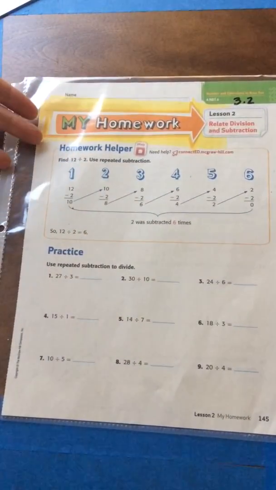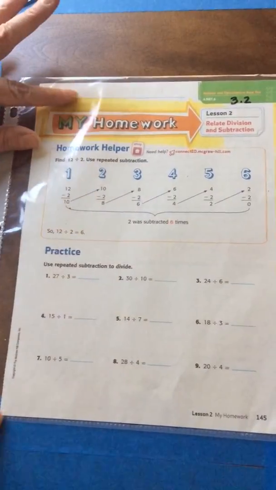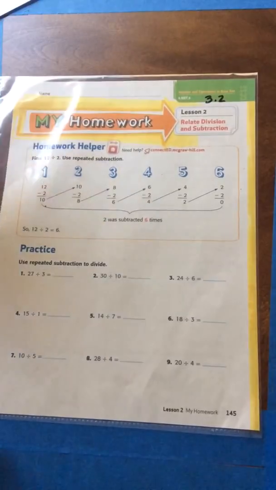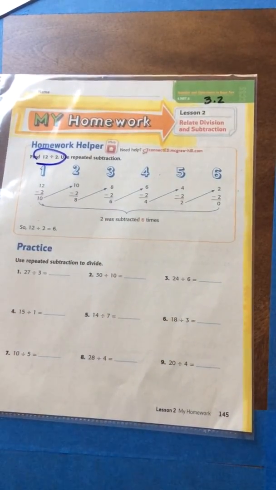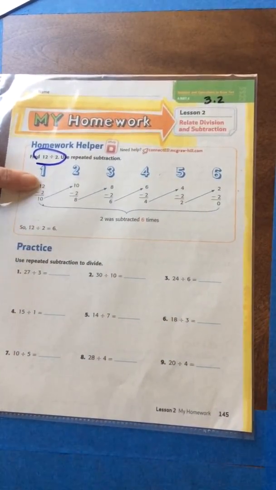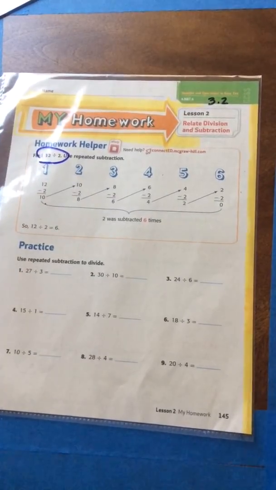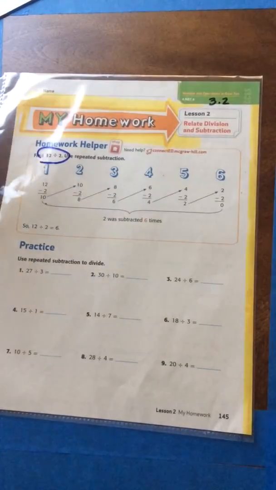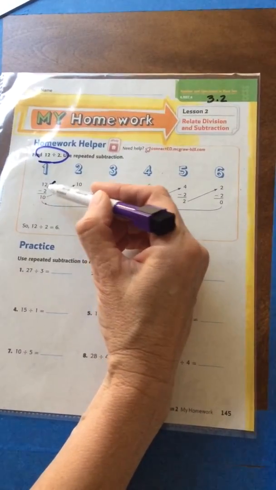Now, first of all, and we've gone over this in class, but I want to talk about it again. When we look at division, in a sense, it's repeated subtraction. I'll show you what that means. Take the example they have here, 12 divided by 2. 12 is our dividend, and 2 is our divisor. What we do is we repeatedly take the divisor out, and however many times we do that is our quotient. So we start with 12 and we take 2 away.